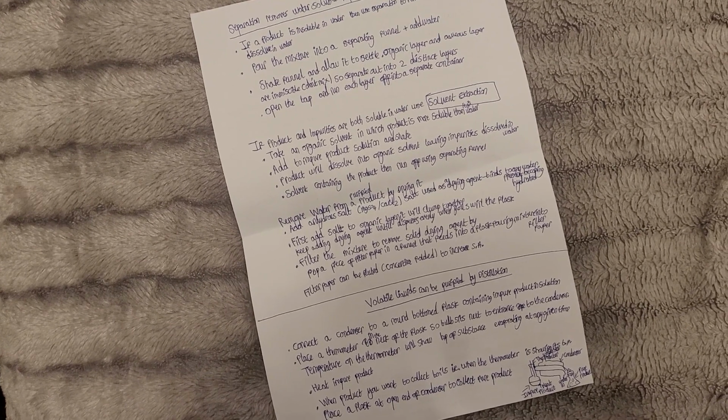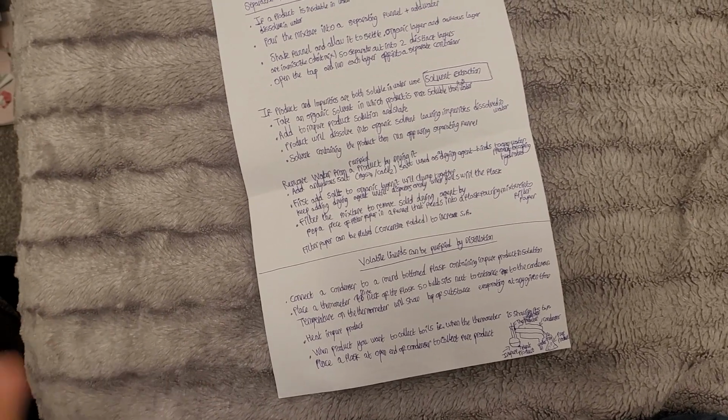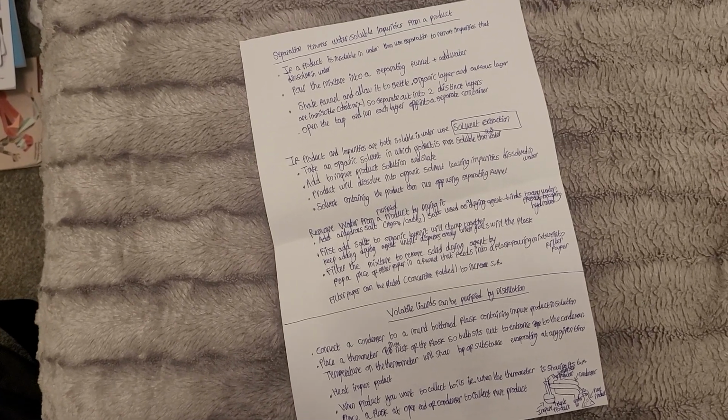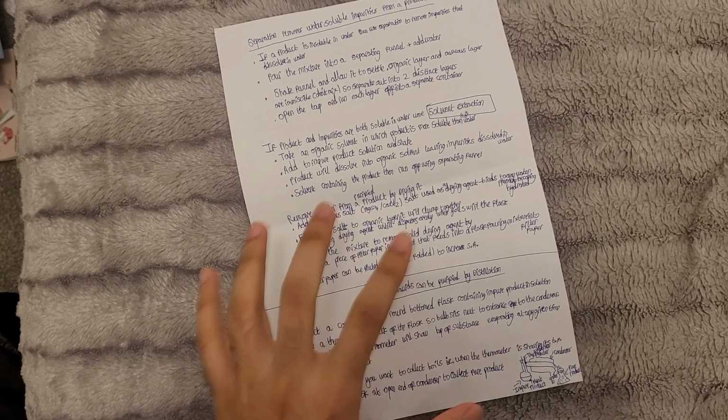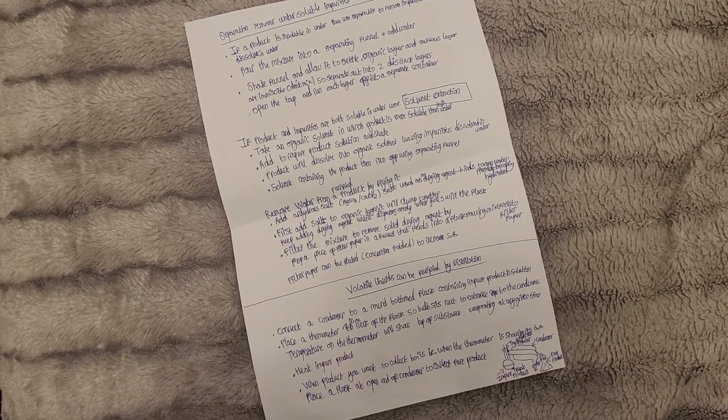First thing we want to do is add the salt to the organic layer, and what will happen is that it will clump together. So we want to keep adding the drying agent until it disperses evenly. Once it disperses evenly, that's when you swirl the flask.